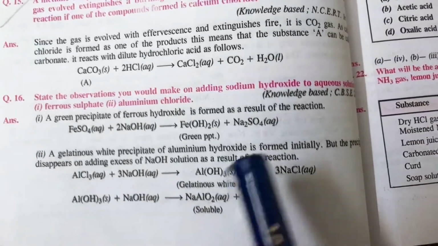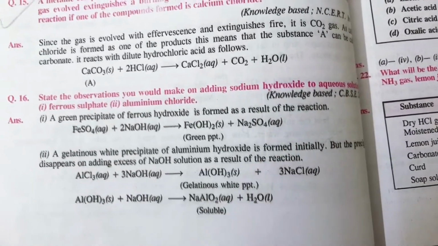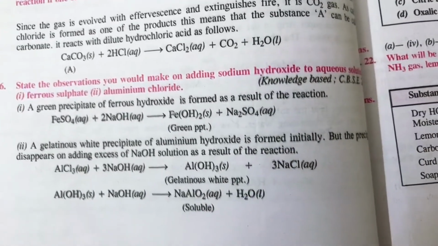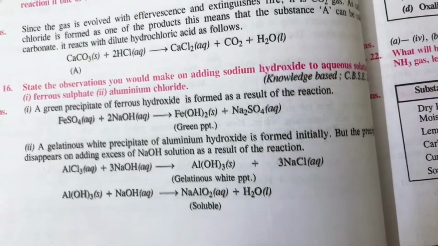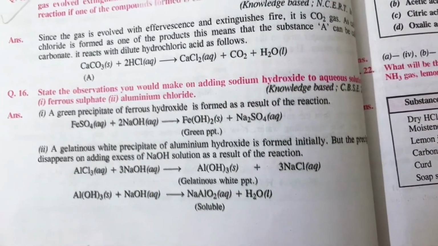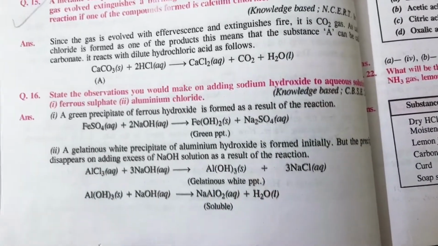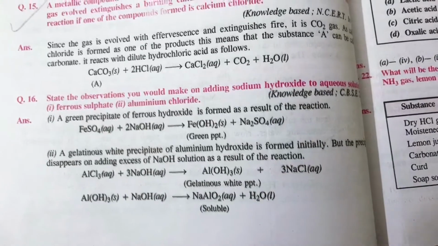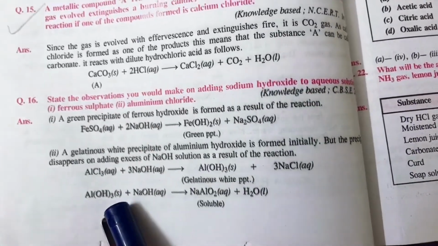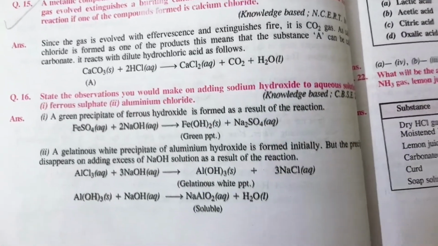In the same way, as mentioned, after adding excess sodium hydroxide, this aluminium hydroxide will dissolve in sodium hydroxide. So from this we can find out that yes, it is soluble in sodium hydroxide, and that's why the precipitate disappears. And now here you see: aluminium hydroxide plus sodium hydroxide gives sodium aluminate plus H2O, water.